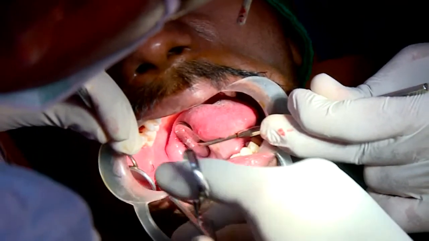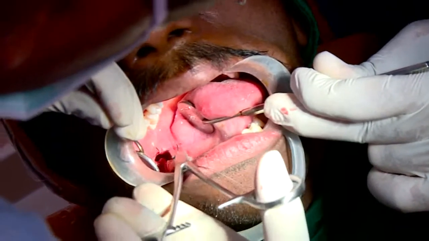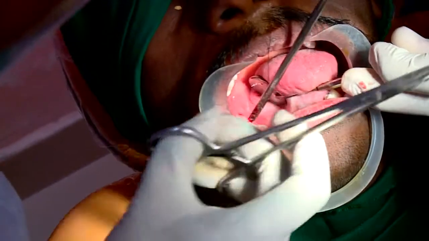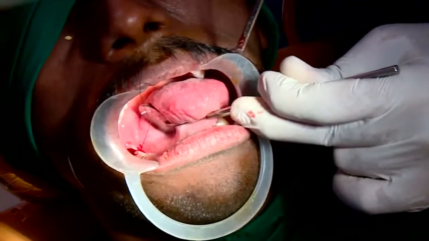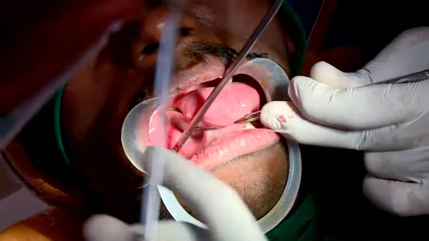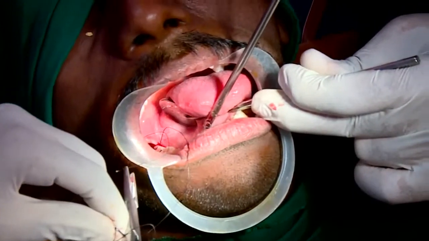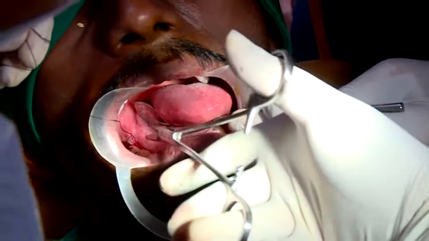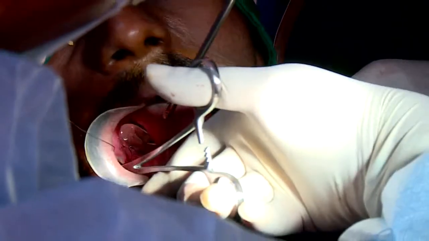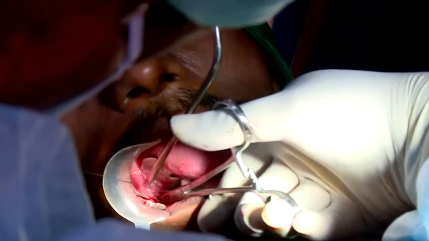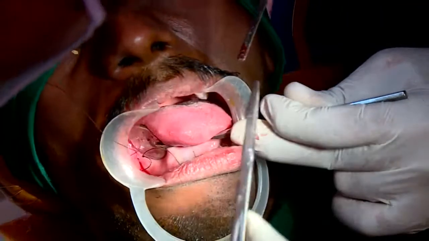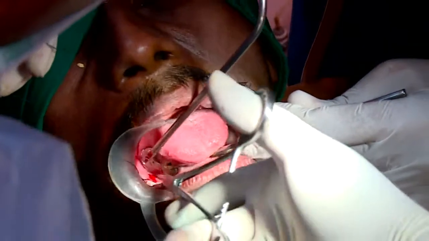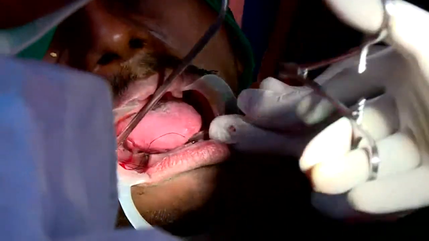After removing the tooth, you can ask the patient to have an ice pack, ice fomentation, for maybe a couple of hours, not beyond that. Maybe for the first 6 to 8 hours, around 40 minutes an hour, intermittently, you can apply ice fomentation that will reduce the edema. Basically, the pain or the discomfort is due to the edema. Lesser the edema, the patient will be very comfortable.